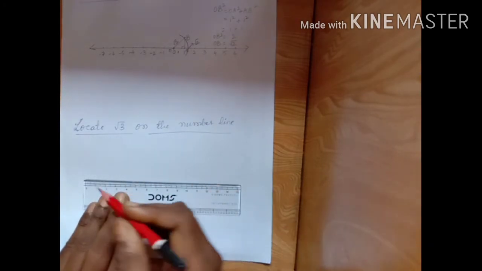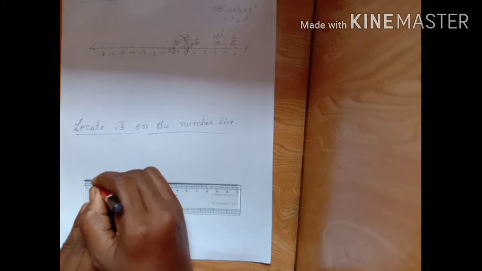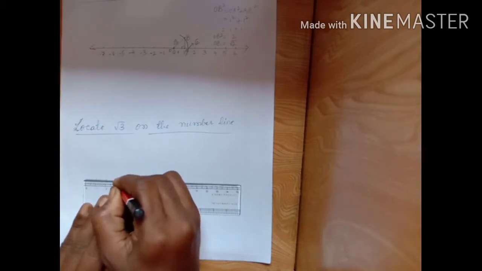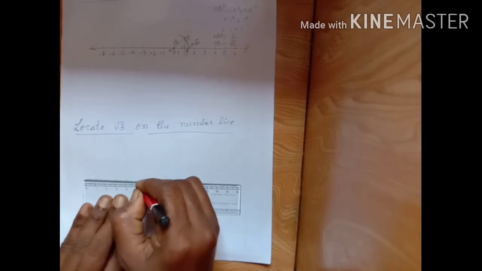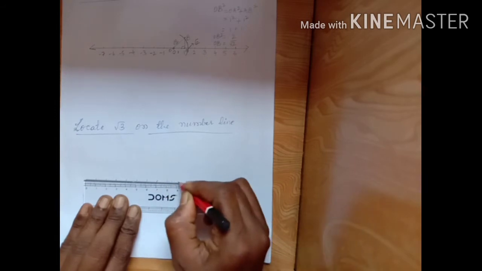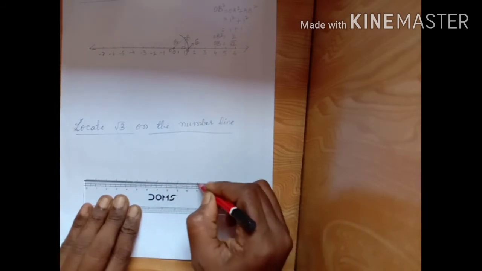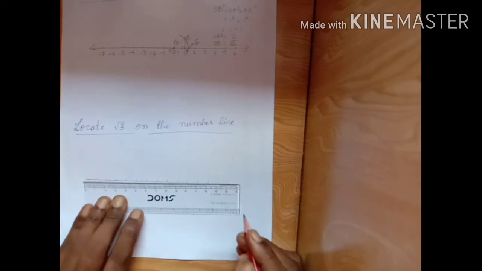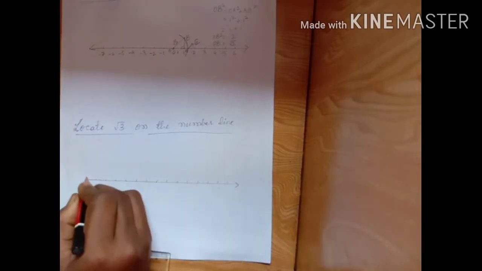Okay, then after that you all know we have to make divisions. That is each division is 1 centimeter. This is 1 centimeter. Each division is what? 1 centimeter. We have to mark like this using the scale. Then after this draw arrow mark here.